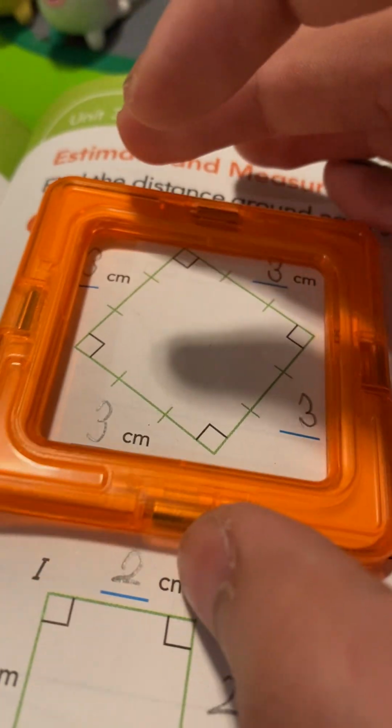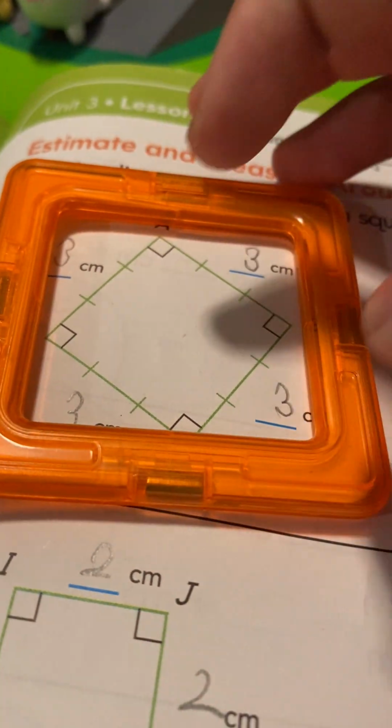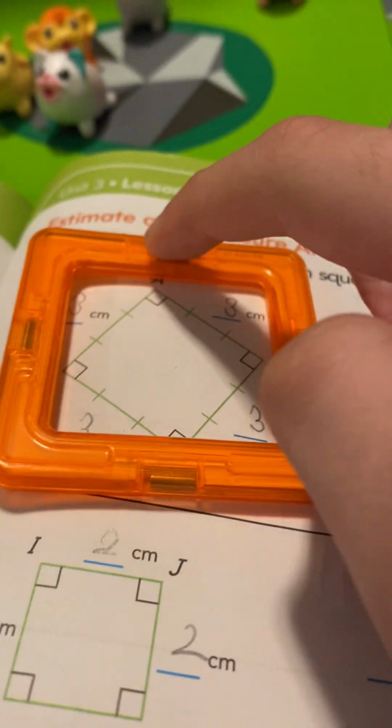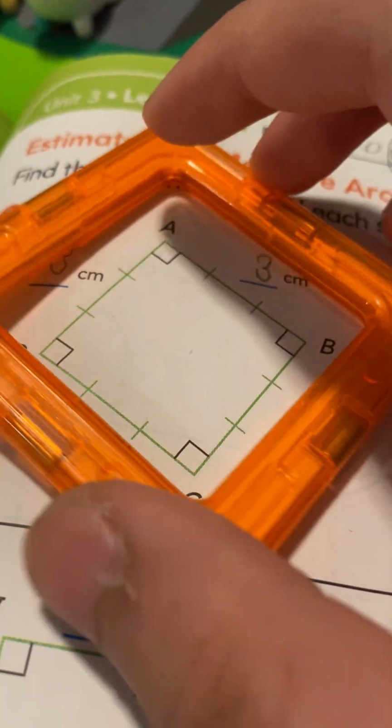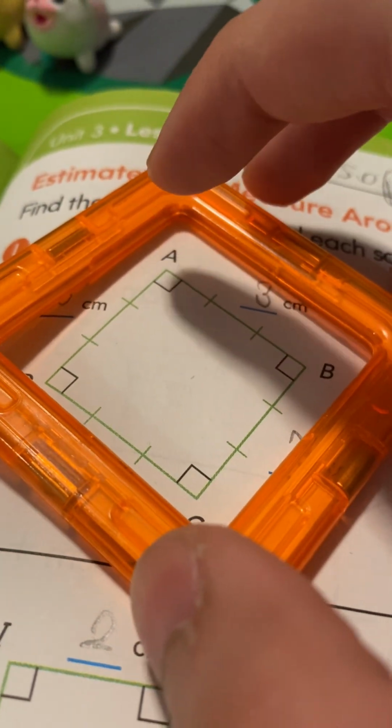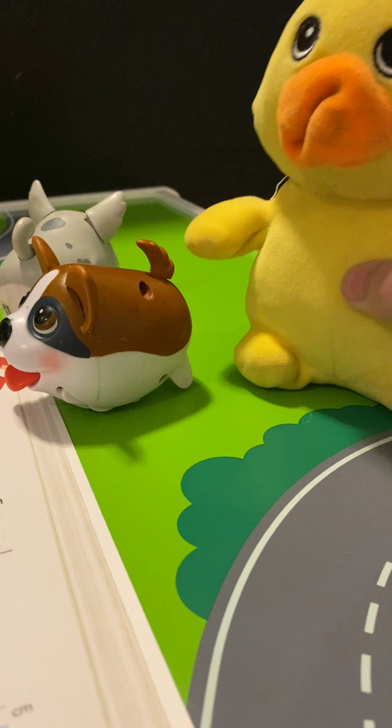Now, what's interesting about this is that, although it doesn't look like the orange square, we could tilt it, and it would look exactly the same shape.